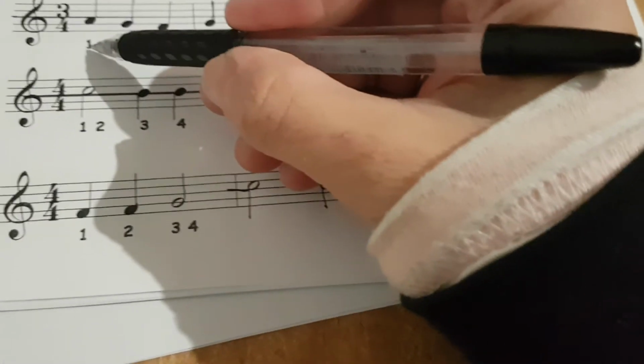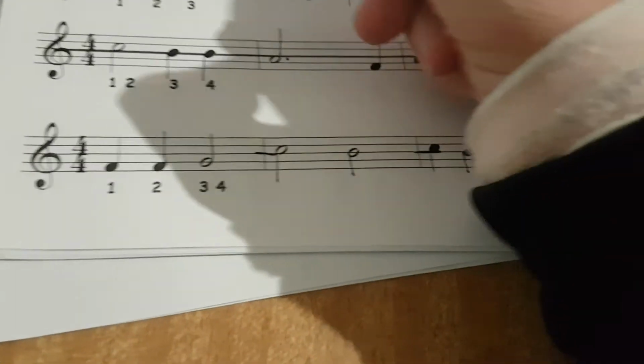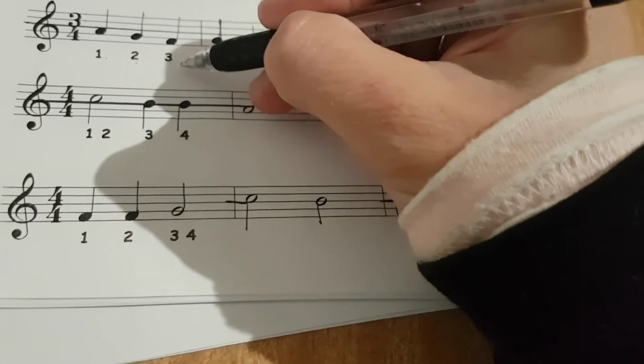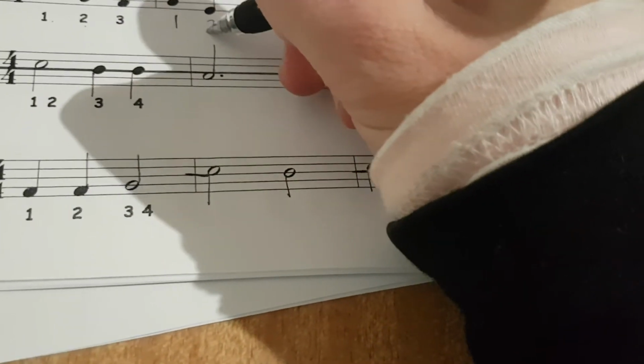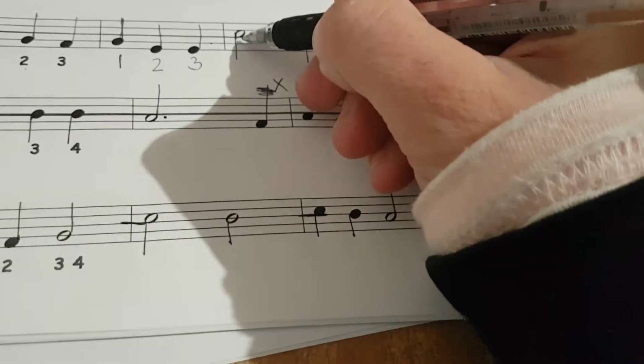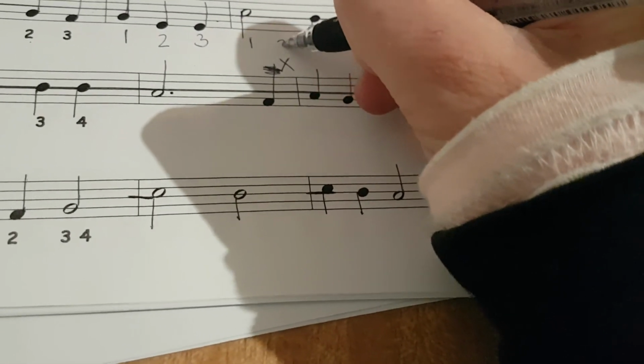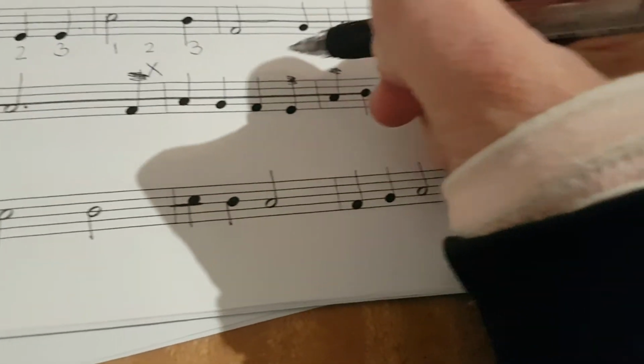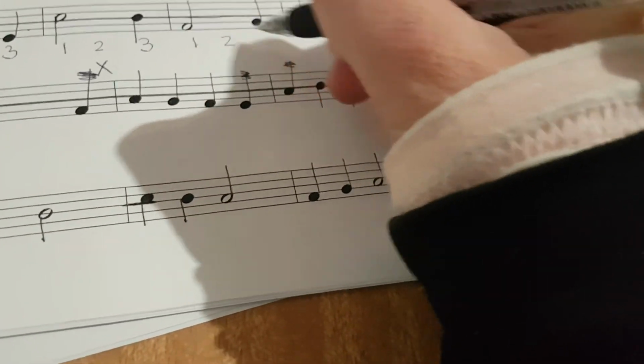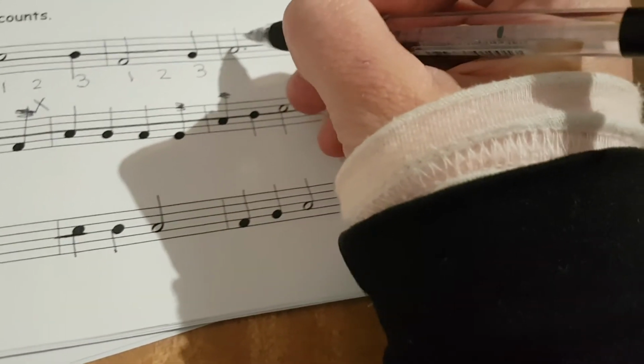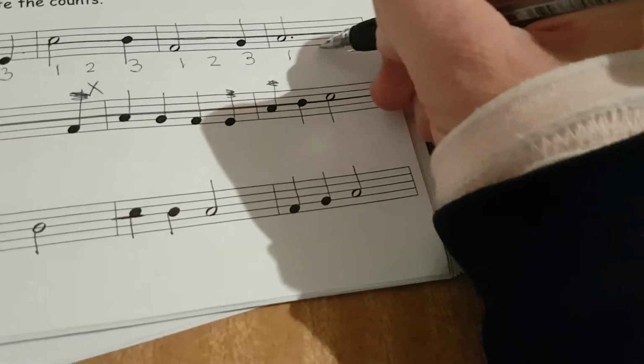Okay, so we're going to count as if there are 3 beats in a bar. Here we go. We got 1, 2, 3. 1, 2, 3. This one is 1, 2. That one's 3. 1, 2. That one's 3. And we know this note counts 3. So 1, 2, 3. Good girls.